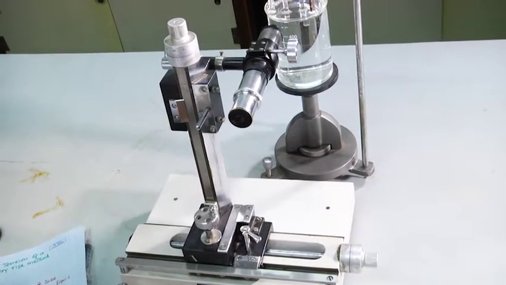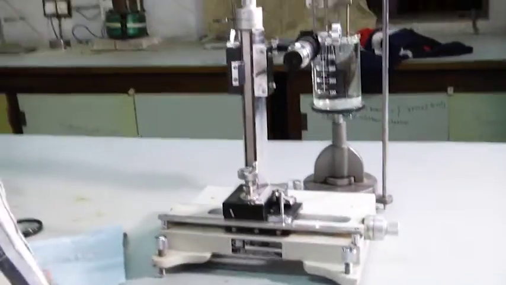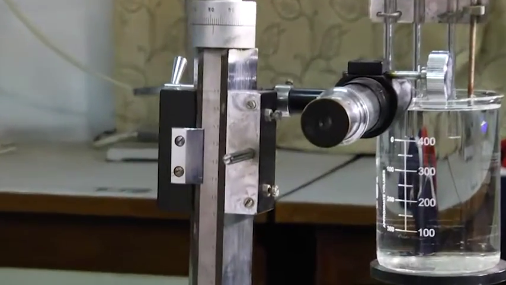So, the least count for both the horizontal and the vertical scale is 0.001 centimeter. We have to note down this least count, the vernier constant.